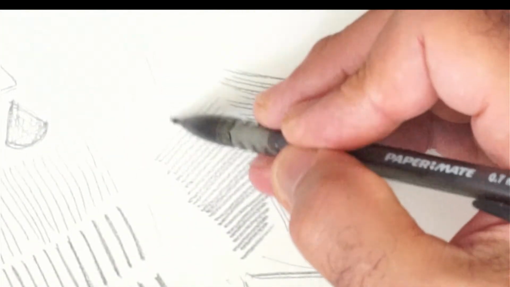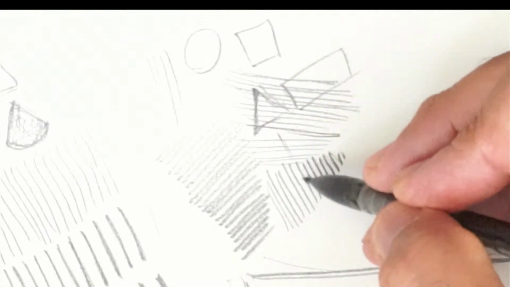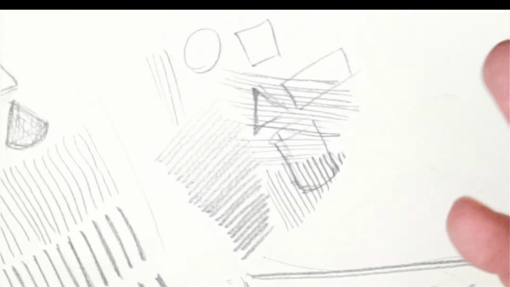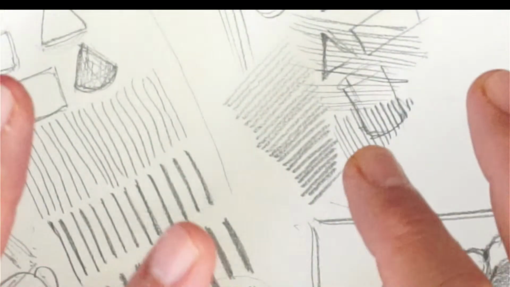So practice lines, circles, squares, cones, rectangle, triangle, cylinder. This type of practice will refine your sketching and drawing skill, which is the fundamental of anything you go further into, any discipline you work at. This is the main basic knowledge to move you on to the next level.